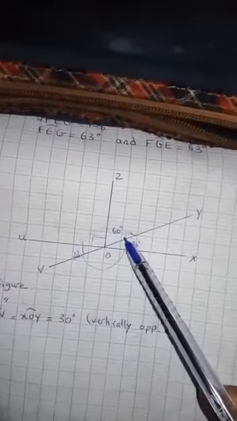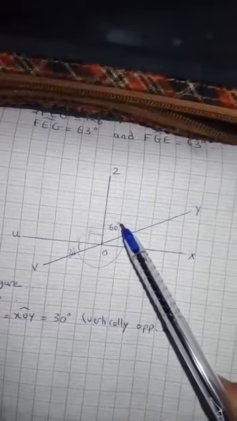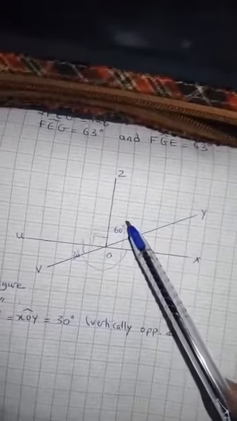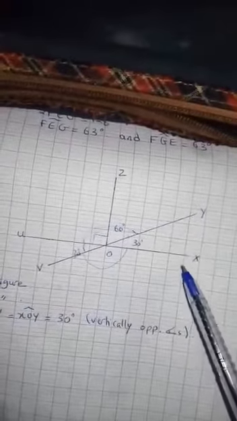This angle YOU is equal to ZOU plus ZOY. 90 plus 60 are equal to 150. So 150 degrees here, and since these two angles are vertically opposite, then the angle XOV is 150 degrees.